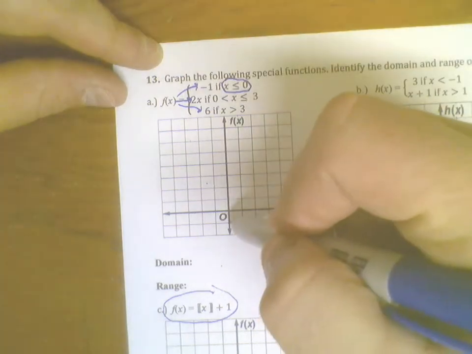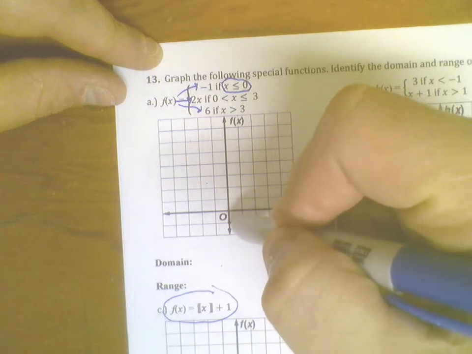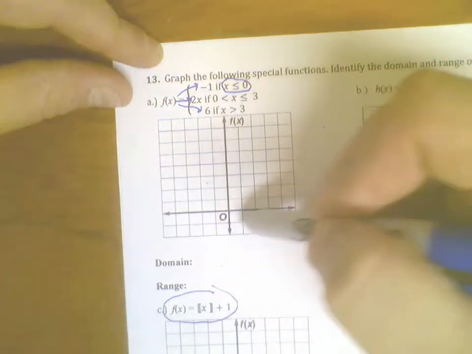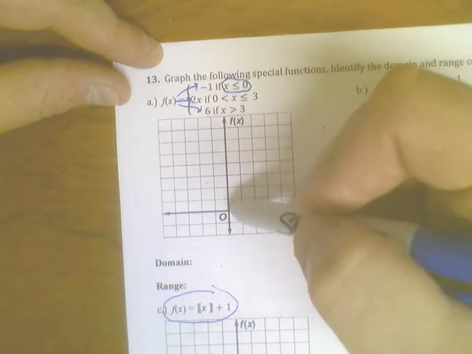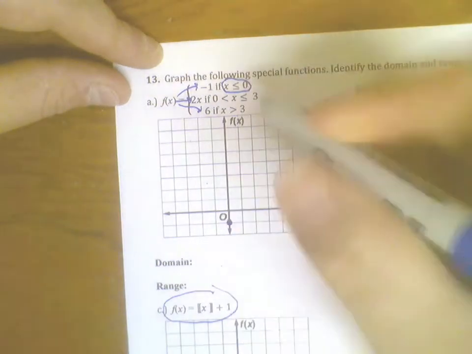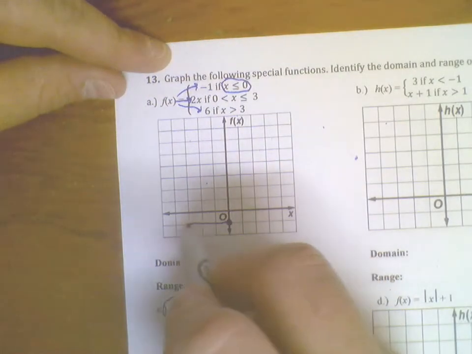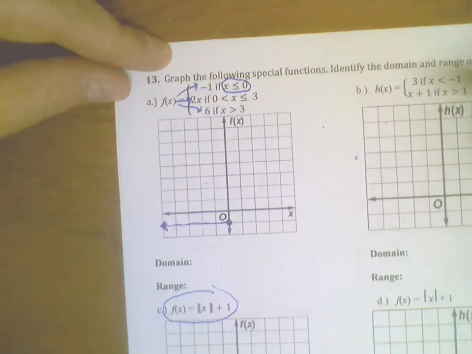So -1 would be down here, right? And I want everything to the left of 0. So graphing mode, my line would be right here. Then I switch to number line mode. X is less than or equal to 0, so that means I'd have here to the left. So I want here, and I'm going to the left, because that's the part of the line that we want.